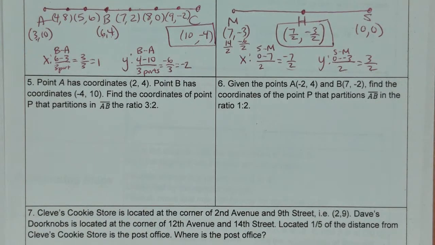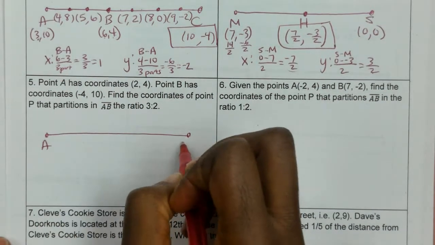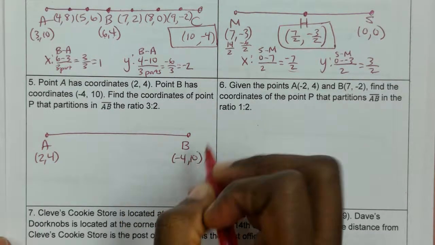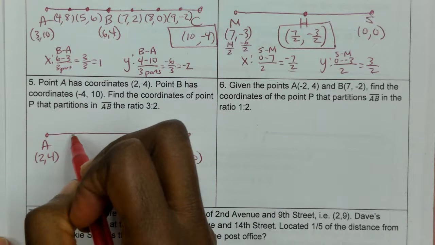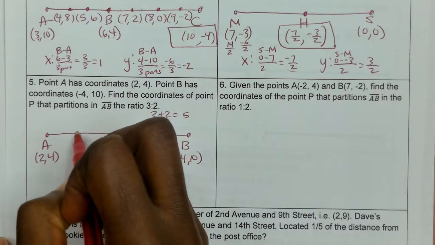Okay, 3 more left. Go ahead and draw this one out. Back to the regular type. Find the coordinates and partition it into a 3 to 2 ratio. So 3 parts plus 2 parts is 5 parts.